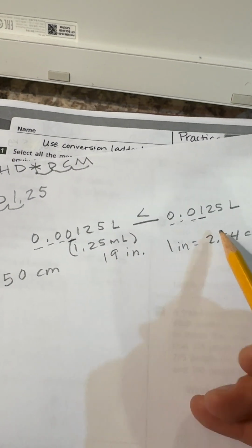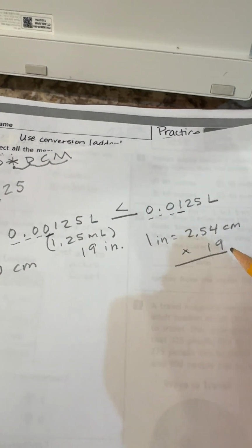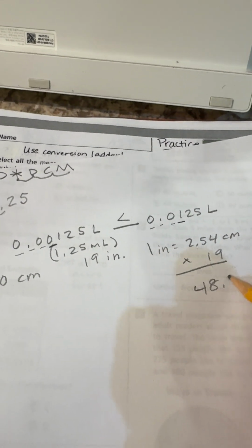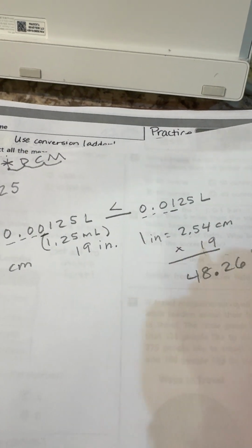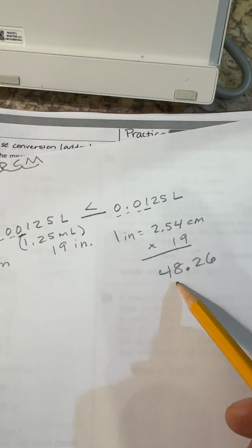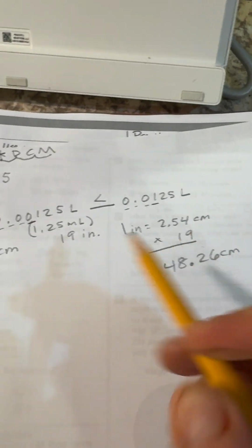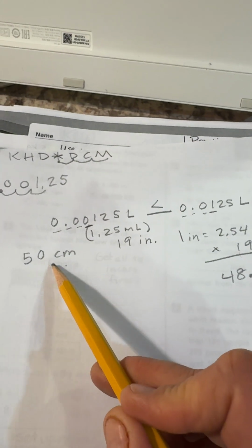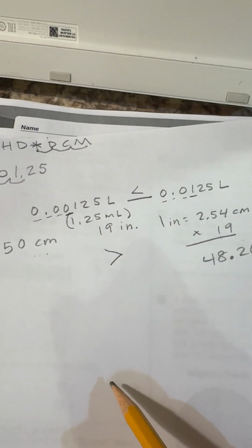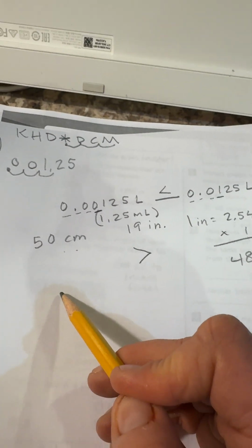So I'm going to multiply 2.54 times 19. When I do that, I'm going to get 48.26. Well, obviously you can multiply this out and get the same thing, but 48.26, this is centimeters, and I'm going to compare it to 50 centimeters. 50 centimeters obviously is greater than 48.26 centimeters, so the answer is greater than. The last one is actually probably the easiest one.